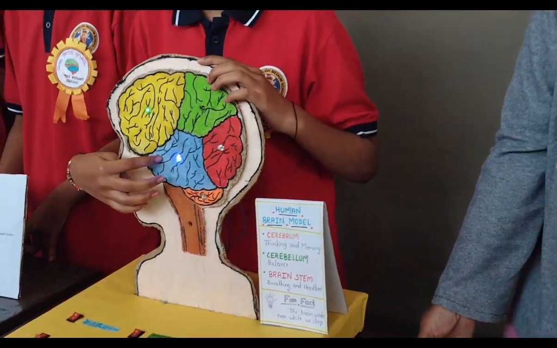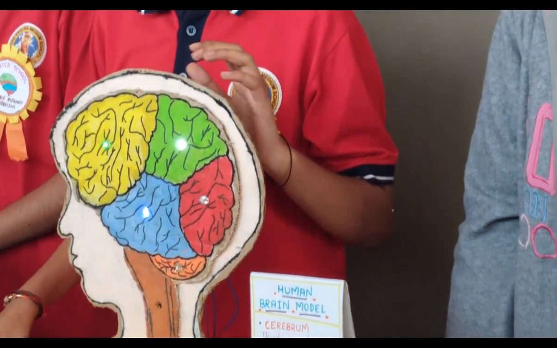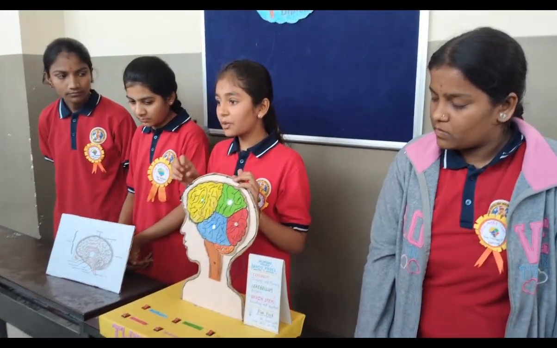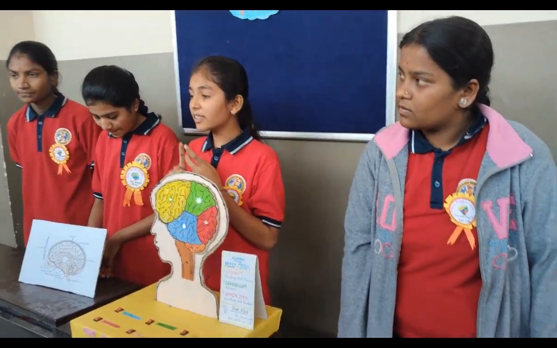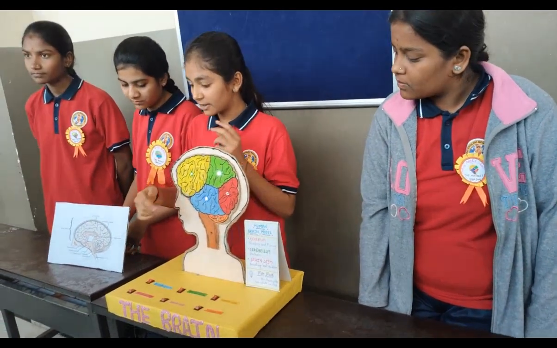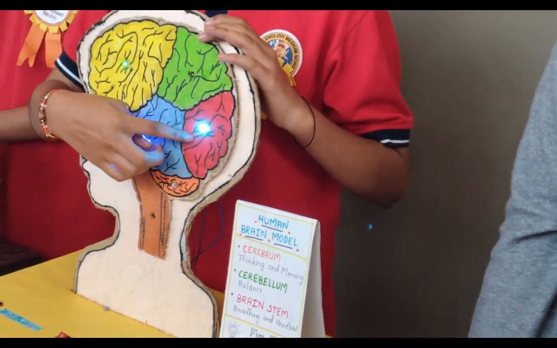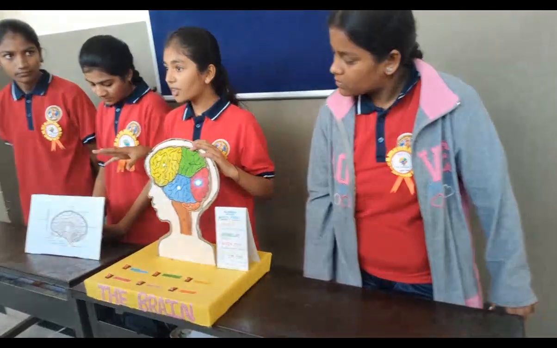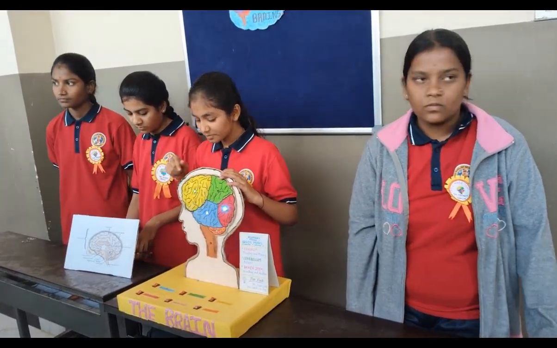The blue colored part is the temporal lobe. The temporal lobe is located behind the ears, and it processes auditory information and forms new memories. And the occipital lobe is the very last part of the brain, essential for interpreting visual information from the eyes.